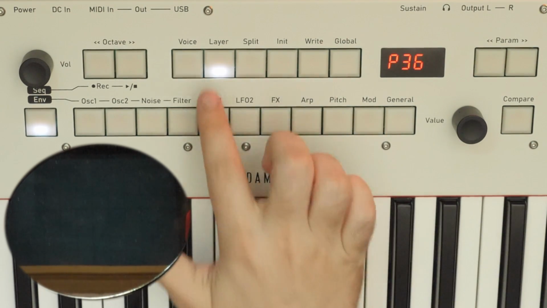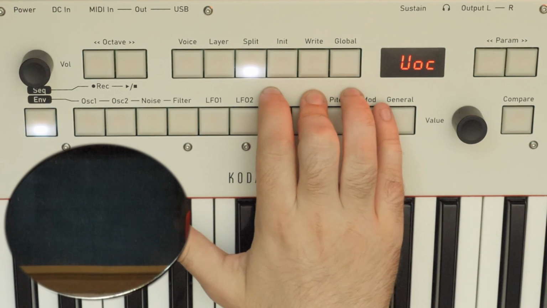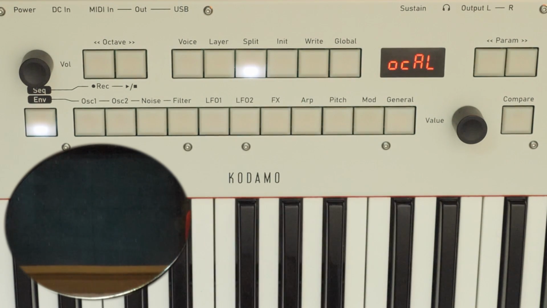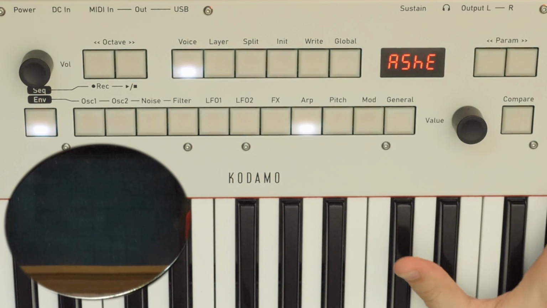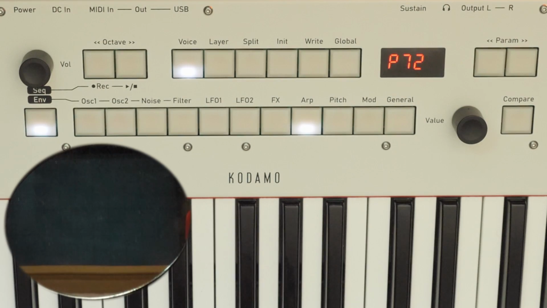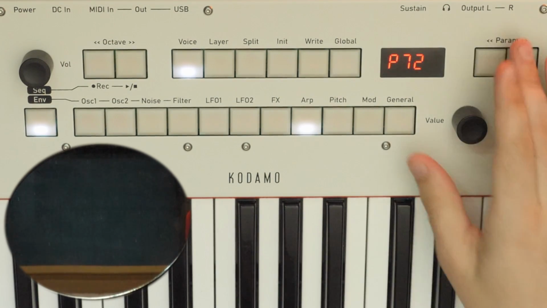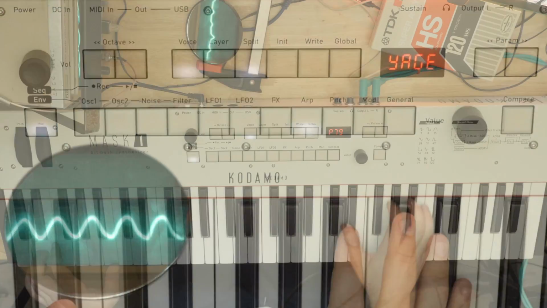Okay? We can layer 2 patches. We can split 2 patches at a point in the keyboard. Okay, there's your back of the box talk, because I want to make sure I don't miss any of that stuff. If you ignore the coolness you can get from the bit masking or the uniqueness, so to speak, of it, this is just kind of a good virtual analog synth.